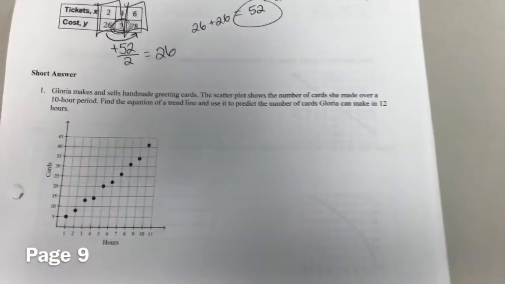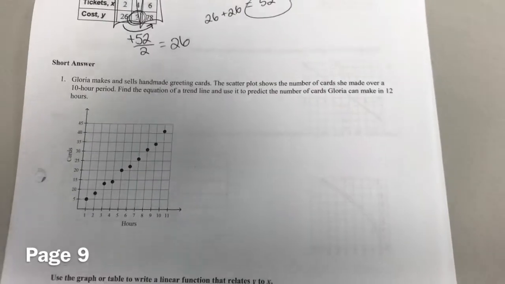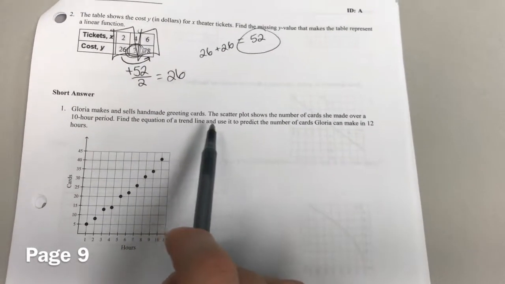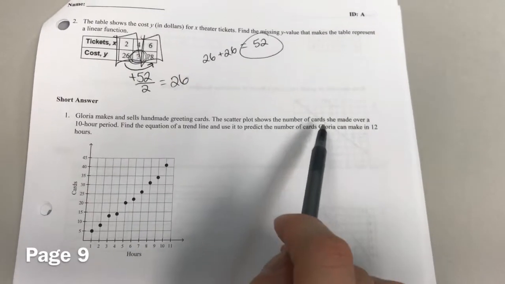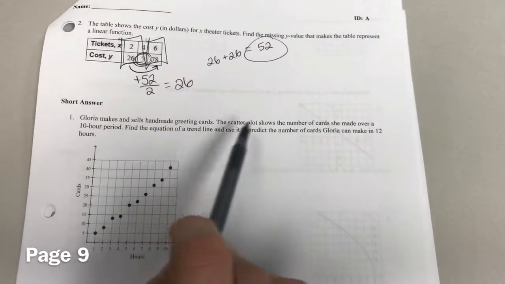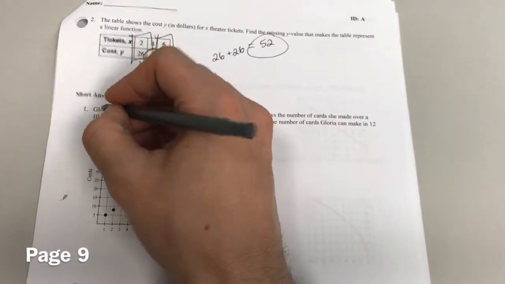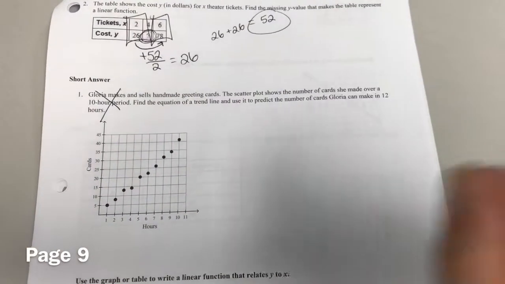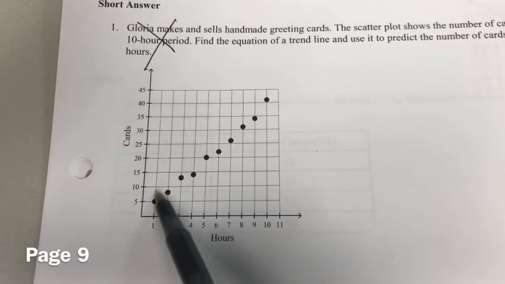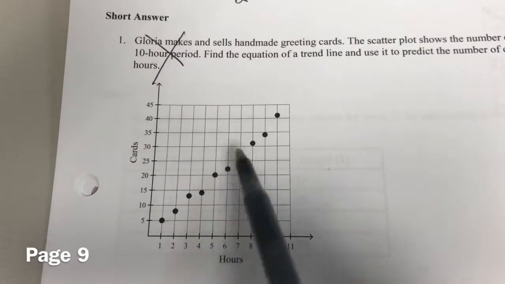All right, short answers. Now we're getting into the nitty-gritty. Gloria makes and sells handmade greeting cards. The scatter plot shows the number of cards she made over a 10-hour period. Find the equation of a trend line, and I did not teach this to you yet. Ignore 1. We'll worry about that. But if you're dying to know, do lin reg, pick these points, actually say what these points are, do lin reg, and you'll get an ugly equation.